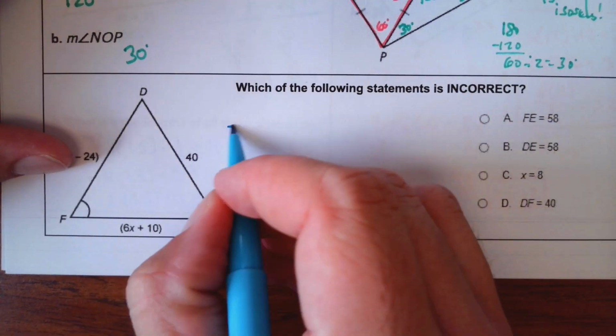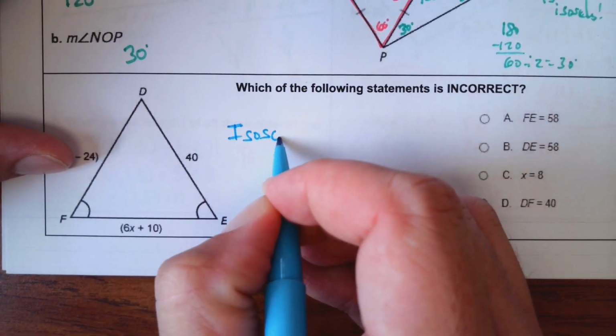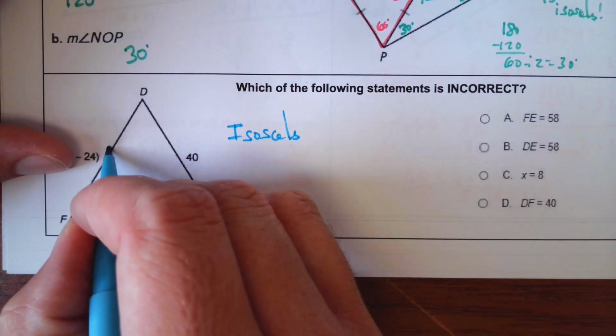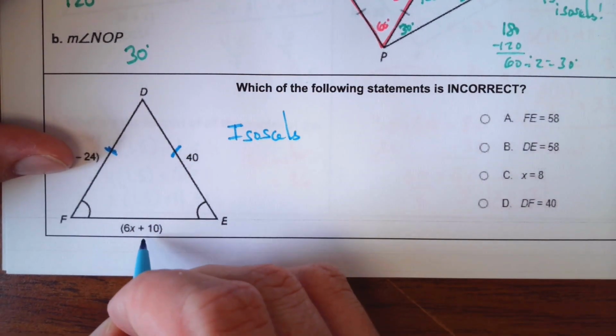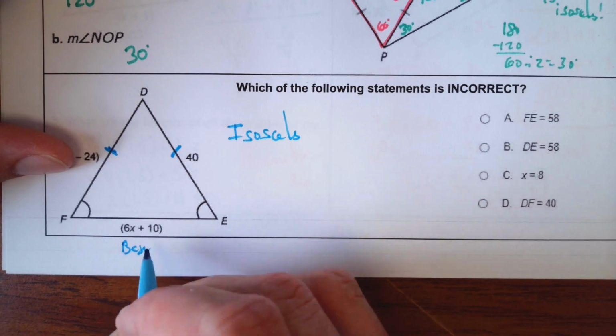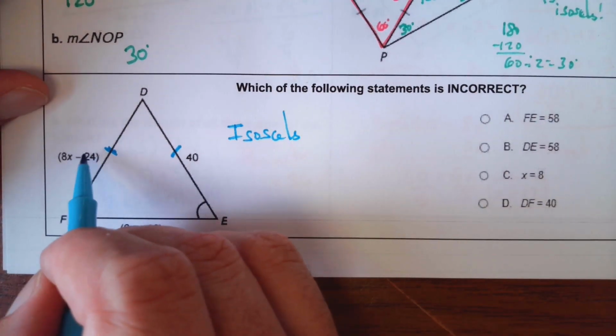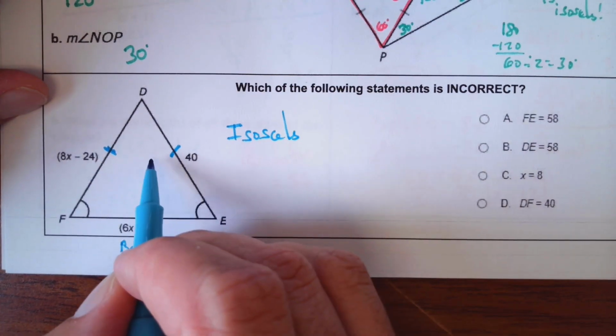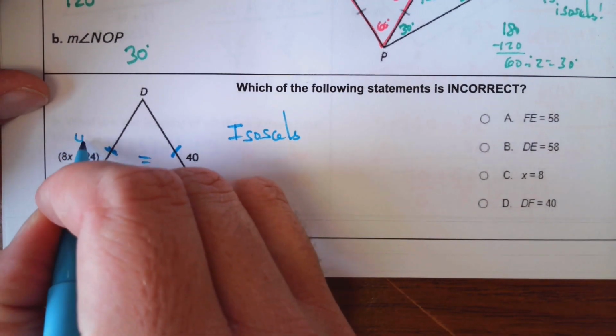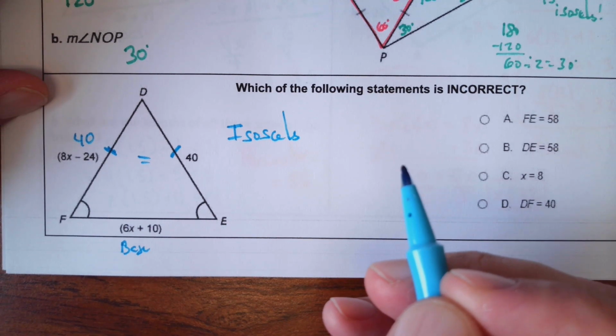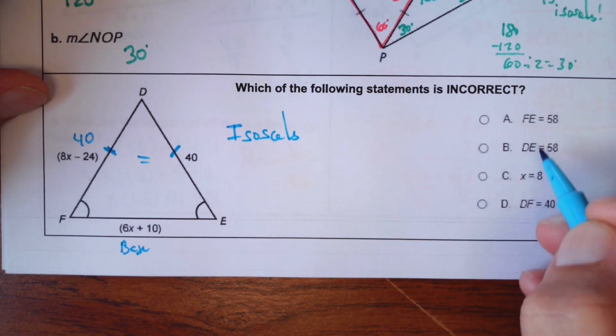So 2 equal angles tells me isosceles. So that means that this side and this side is the same, and this is my base. Because remember, the base has the 2 equal angles. So that tells me that this is equal to this. So these are the same. So this is going to be 40. But I come over here and I see x is 8.